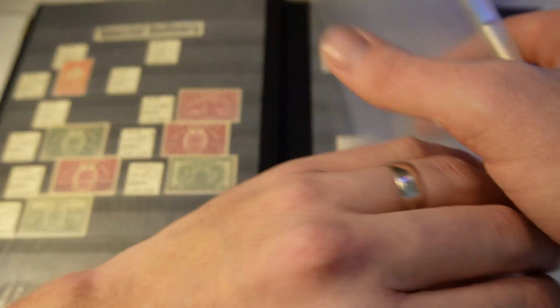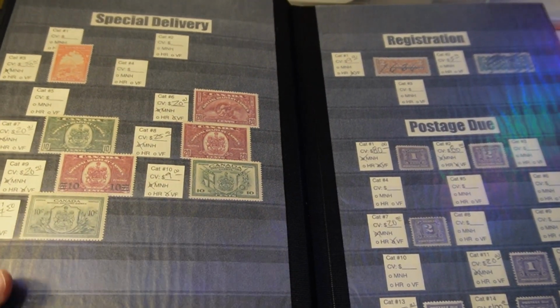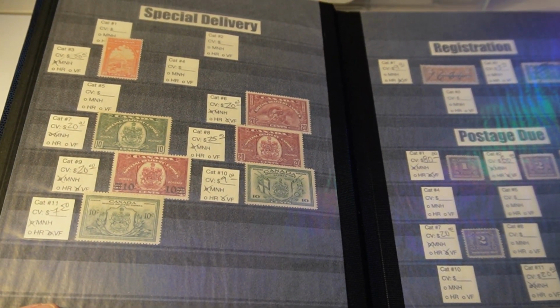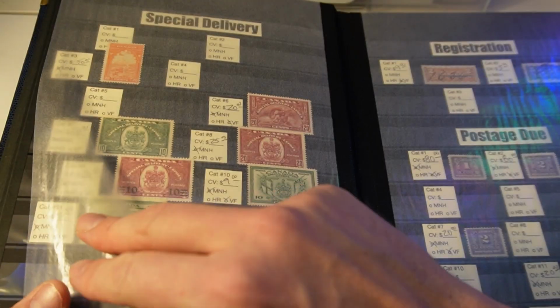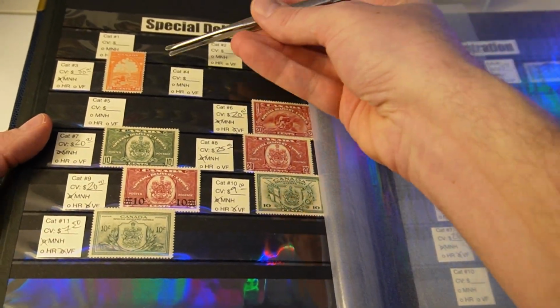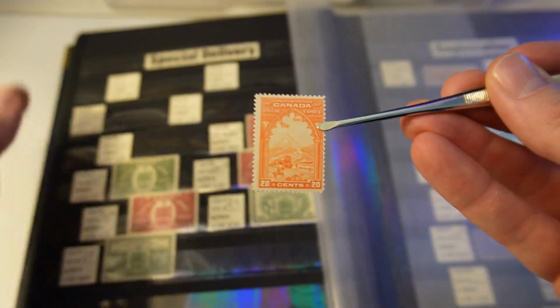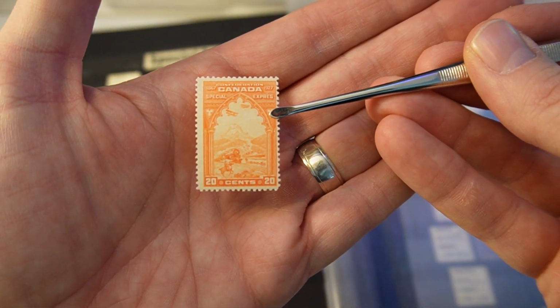And into the special delivery section, some sought after stamps there too. That's a particularly nice mint never hinged. I like that stamp a lot.